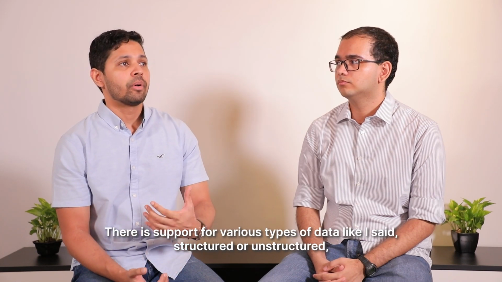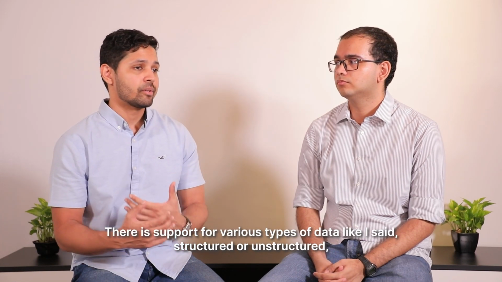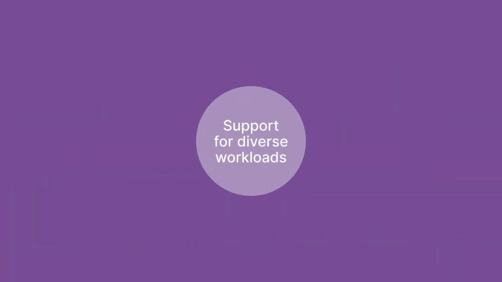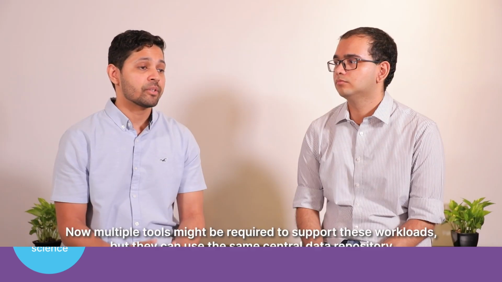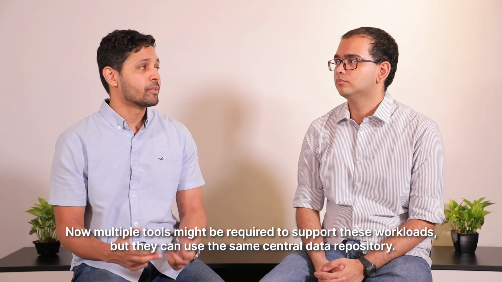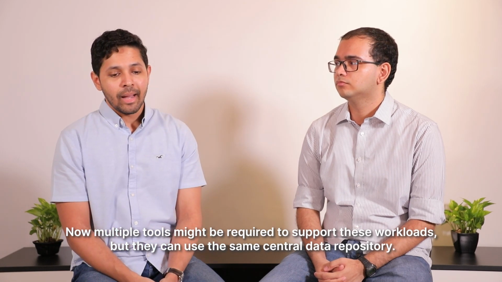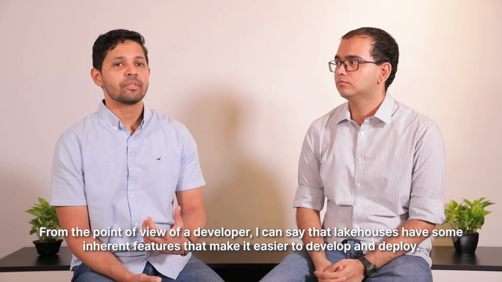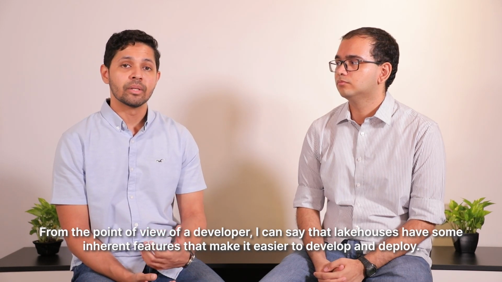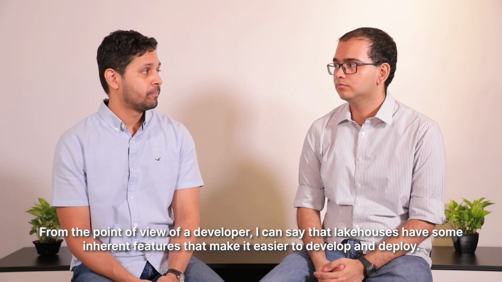There is support for various types of data, like I said, structured, unstructured. There is support for diverse workloads like data science, machine learning, SQL, analytics. Now, multiple tools might be required to support these workloads, but they can use the same central data repository. And from the point of view of a developer, I can say that Lakehouses have some inherent features that make it easier to develop and deploy.